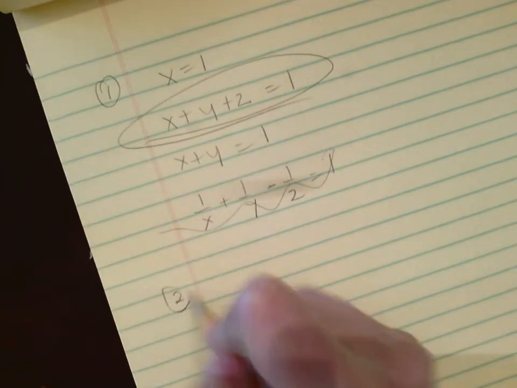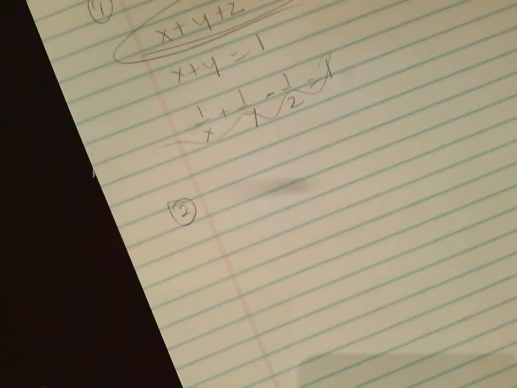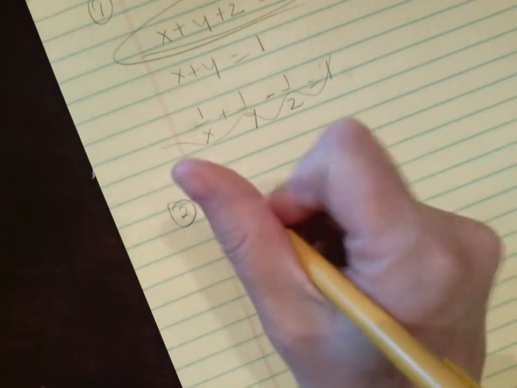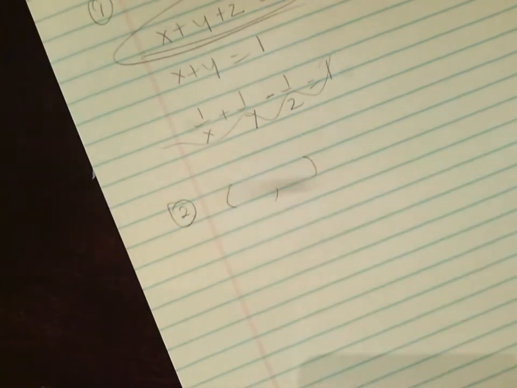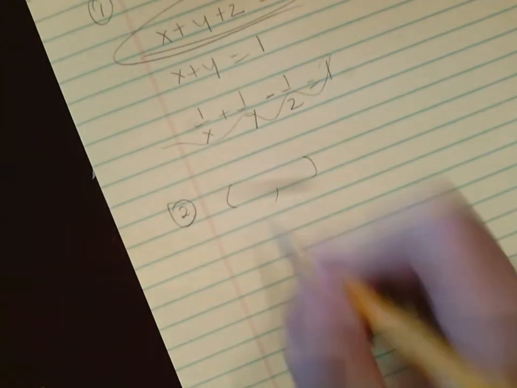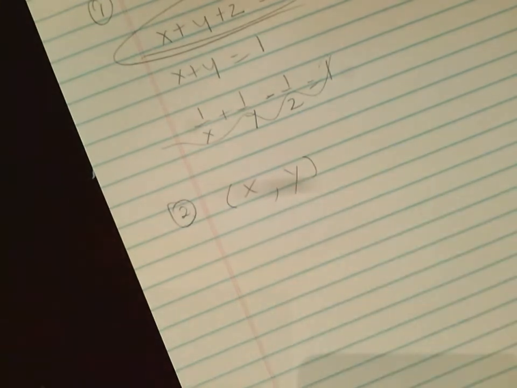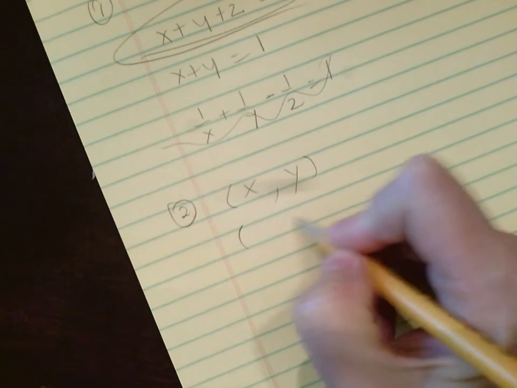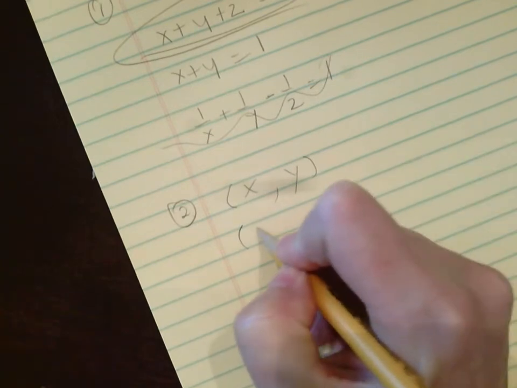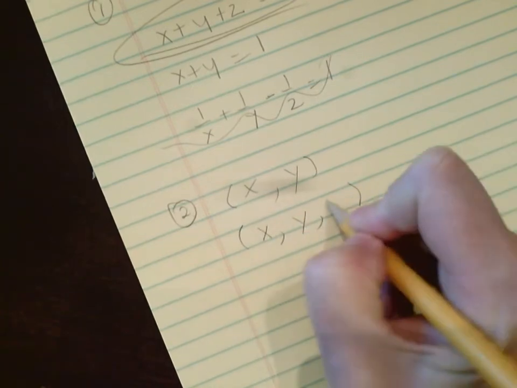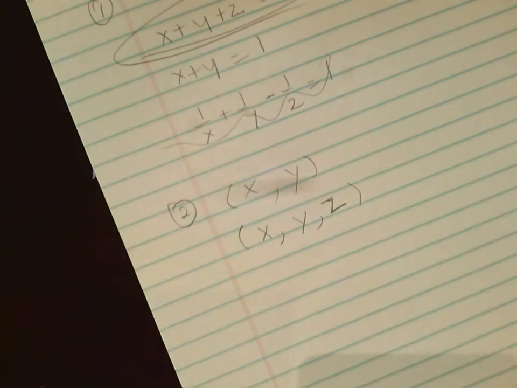Now, number 2 is going to ask, what does a system of equations answer in 3 variables look like? Well, if you'll remember, if you have 2 different variables, your answer will come as an ordered pair. Just like that, an ordered triple will look the same as an ordered pair, except it will have the 3 different variables inside those parentheses.